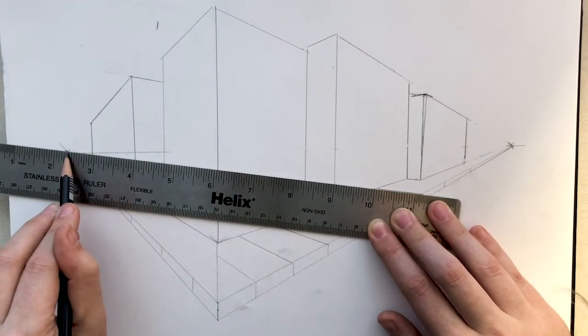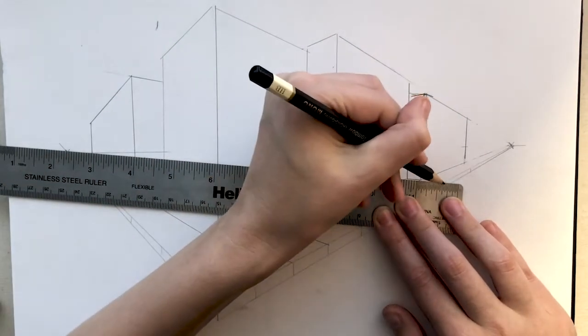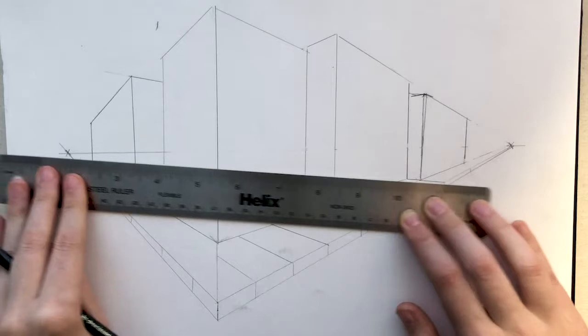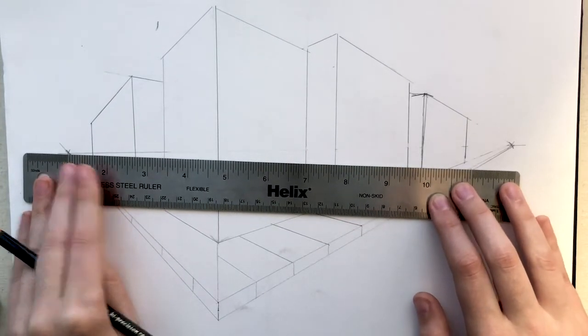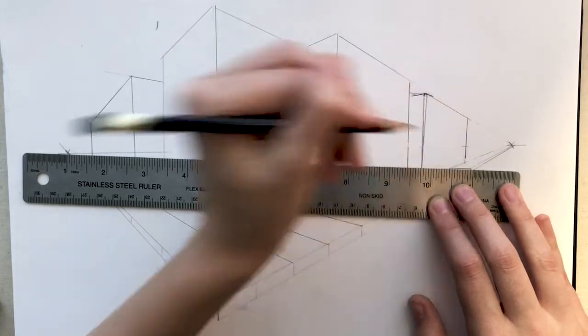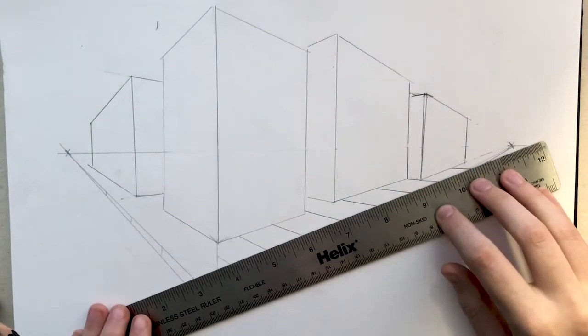So my ruler is on the vanishing point, and it's also on the corner of the sidewalk. Gotta move it over a little bit to do the last one. Running out of space on my ruler. So now it looks like the sidewalk is receding into space, and I can do the same thing with the sidewalk on the other side.